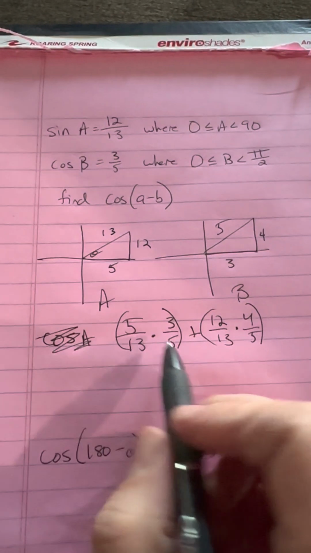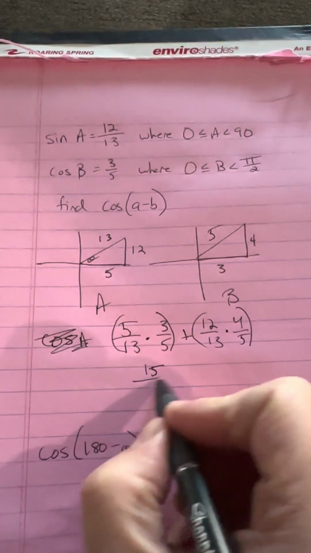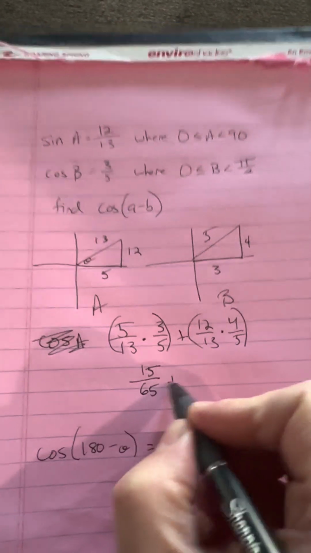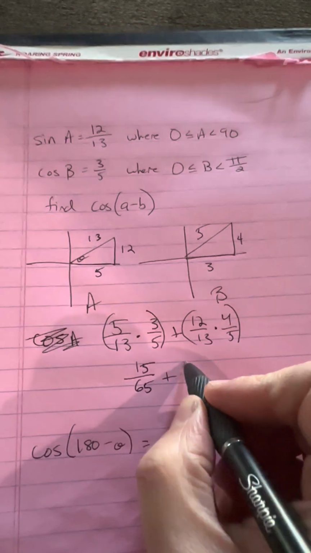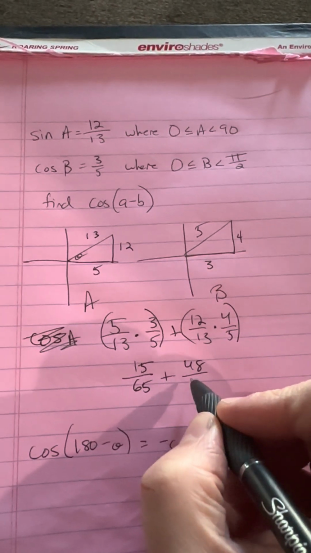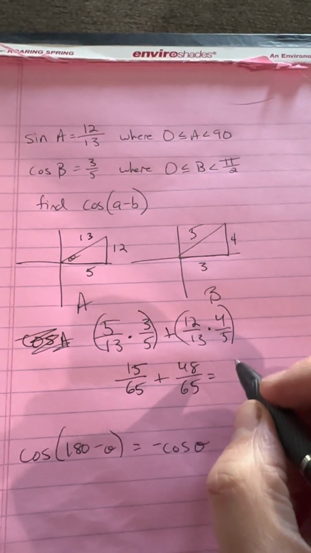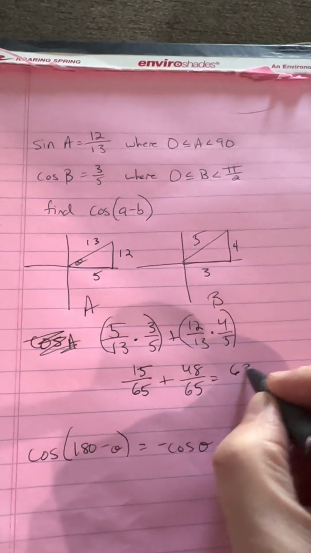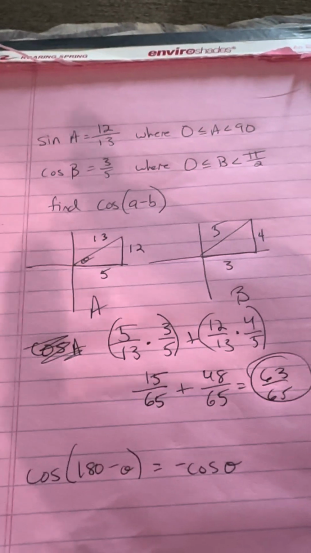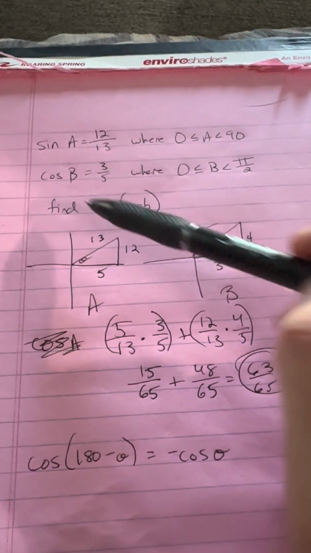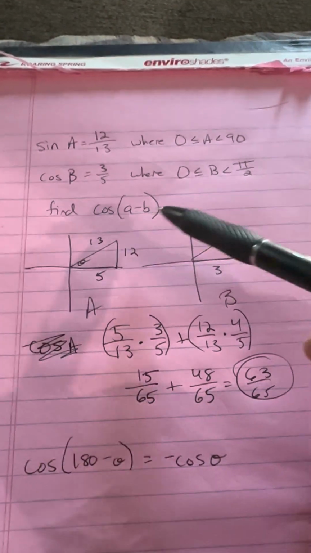So now we're just going to multiply. 5 and 3 is 15, and that's going to be over 65, I hope. Plus 12 times 4 is 48 over, again, 65, which is going to give us 63 over 65. That's my final answer. So again, I'm going to give you 2 different angle measurements from 2 different triangles, and it's a sum and difference formula.